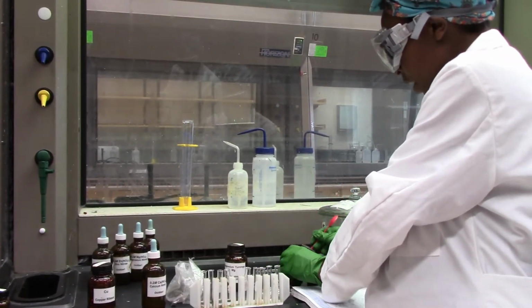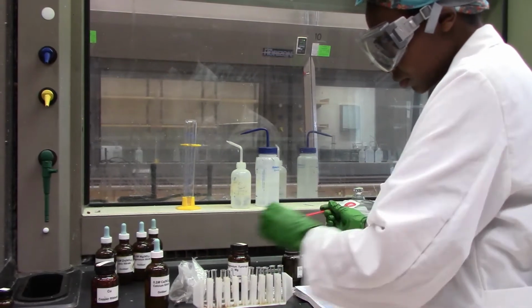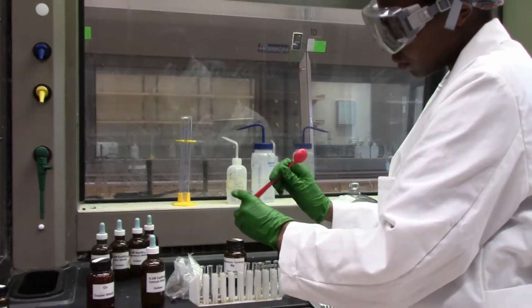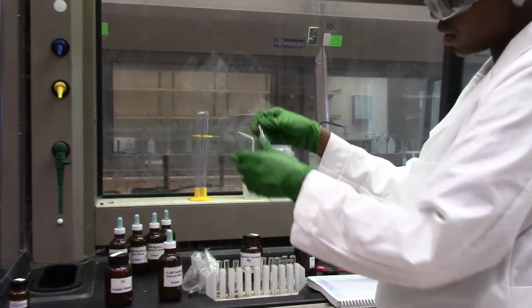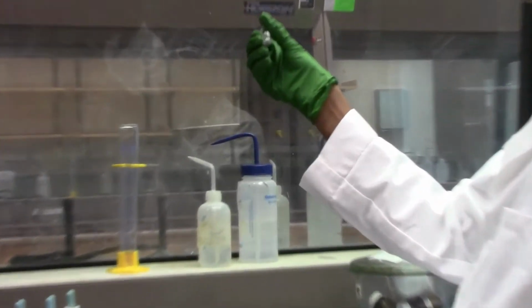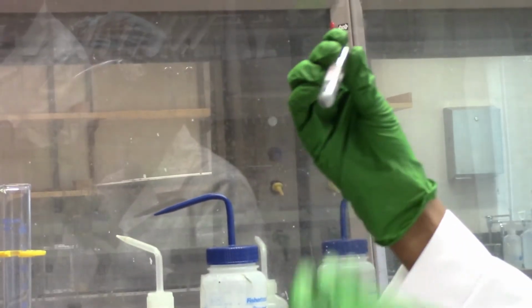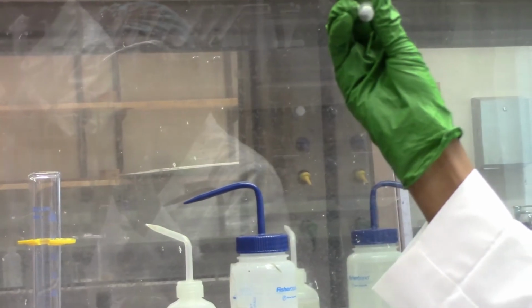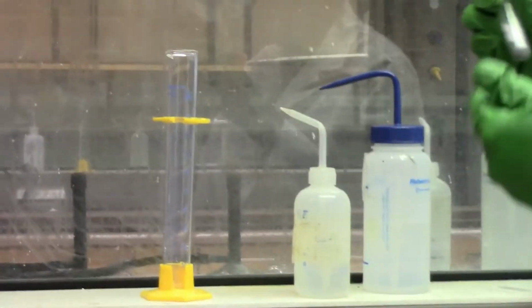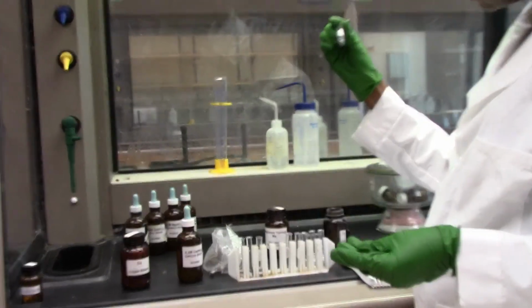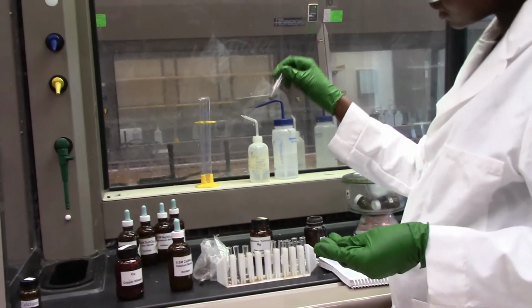Zinc and calcium ion. Again, we will let it sit and observe what happens in a little bit, but it just looks like nothing special is happening.